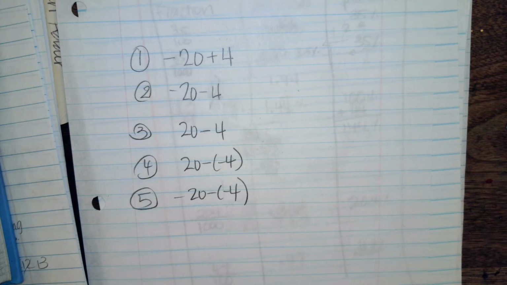Yep. For number 2, I got negative 24. Mm-hmm.